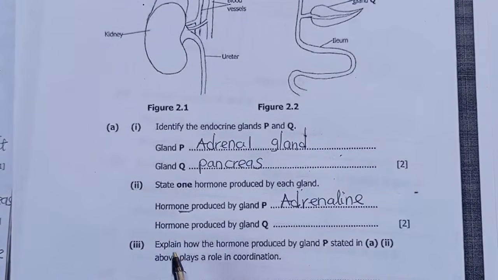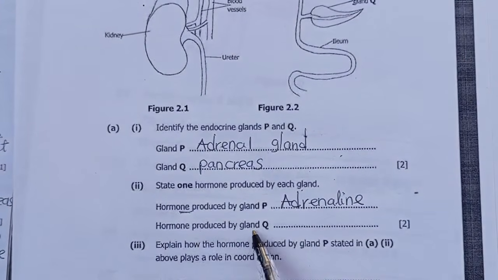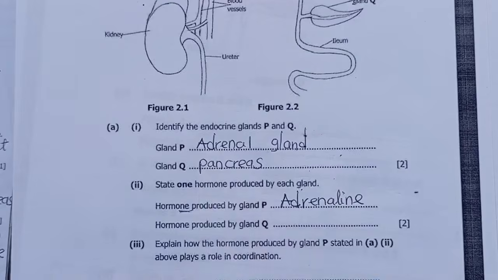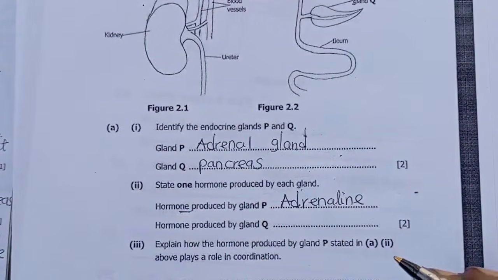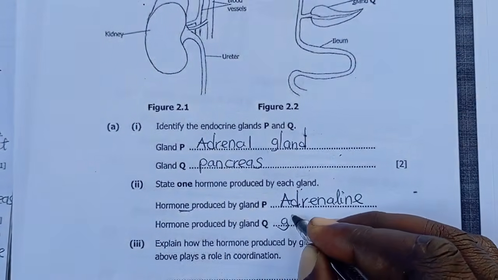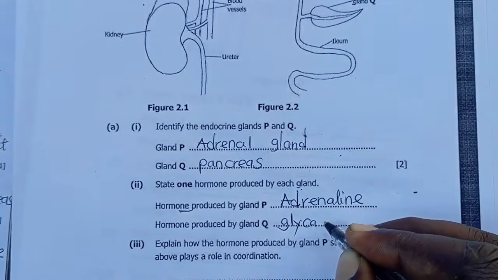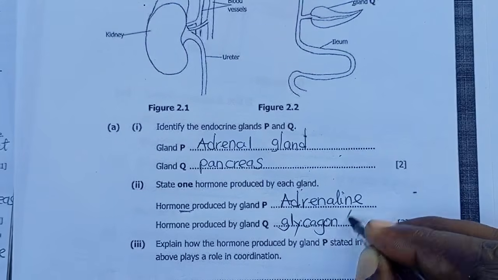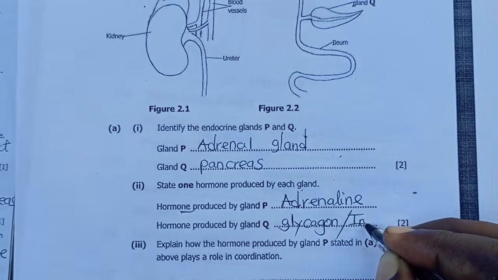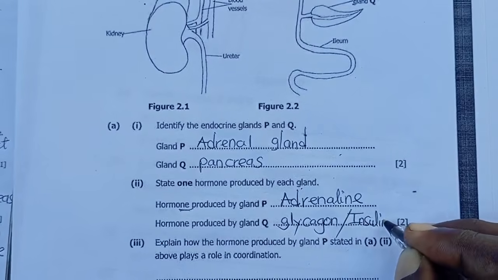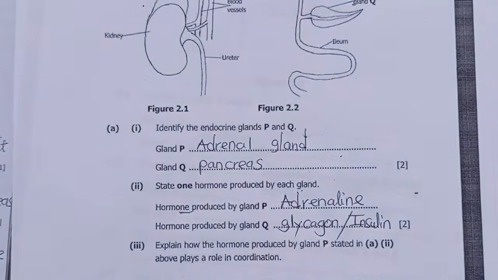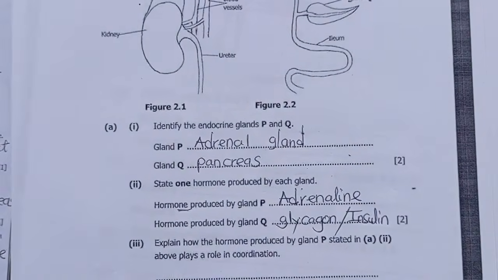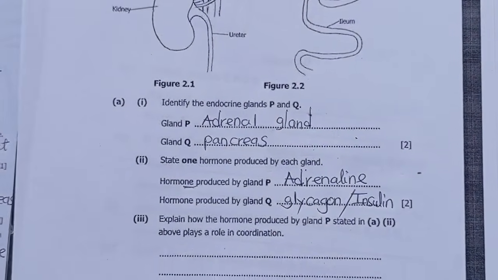Hormone produced by gland Q. So gland Q, where is gland Q? Pancreas. So we can talk of glucagon, or we can put insulin. It is just one and the same. So they will mark you. You can put insulin or glucagon. It is just one and the same.